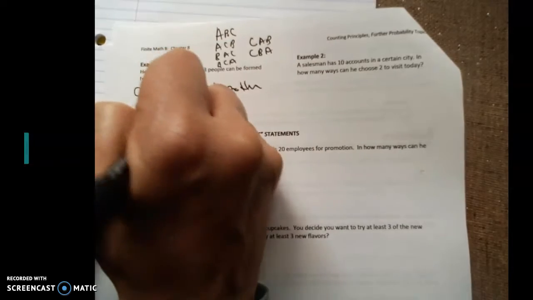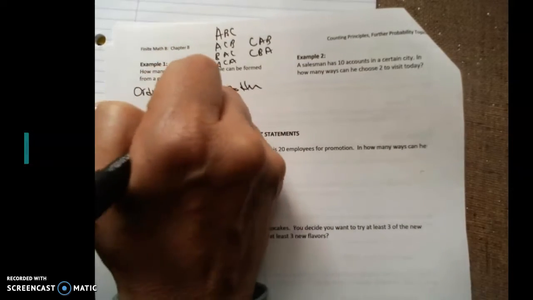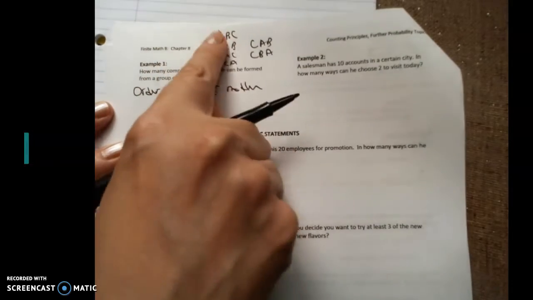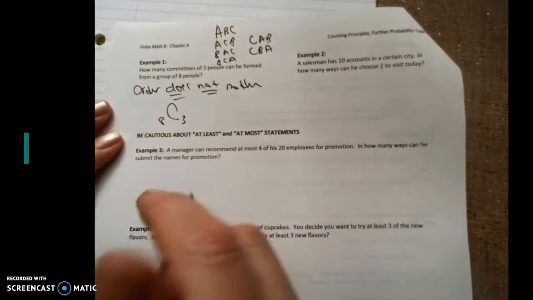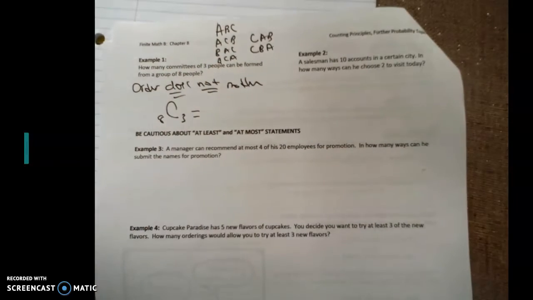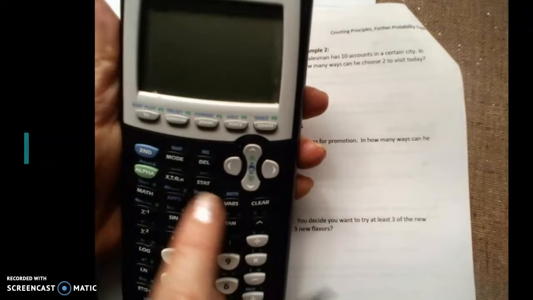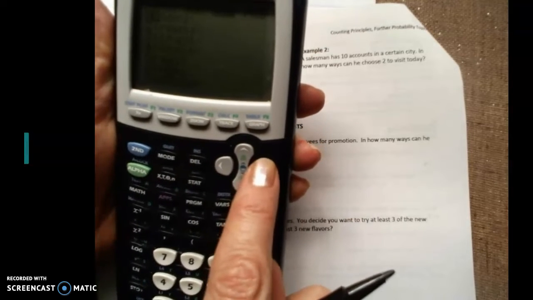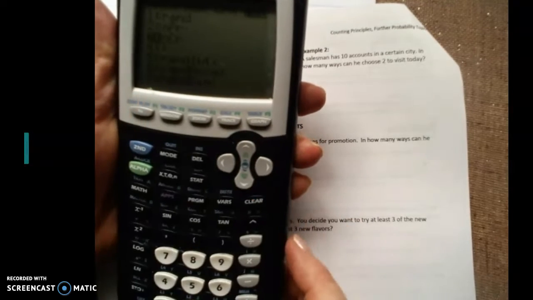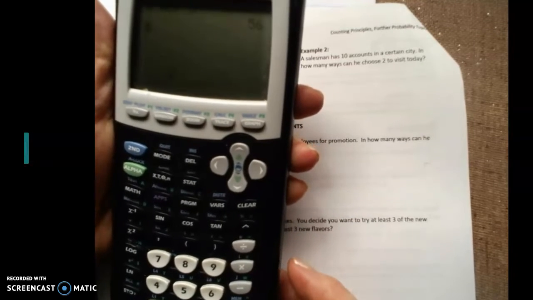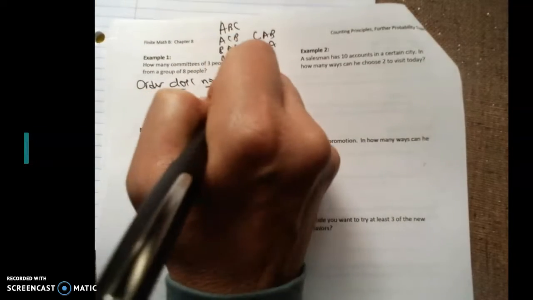So then it would be a combination, and I have 8 people, and I just want to choose 3. But I don't want to count these 6 as different. I want to count them as all the same. So on my calculator, I would type in 8 first, go to math, find the probability key, choose a combination, and I want to choose 3 people, and I get 56.